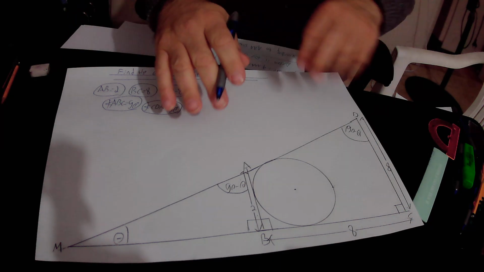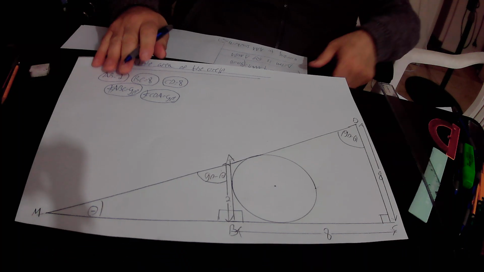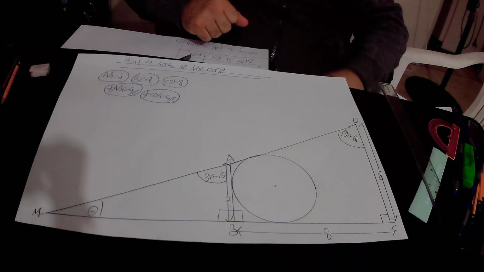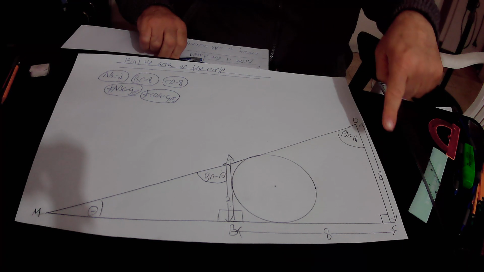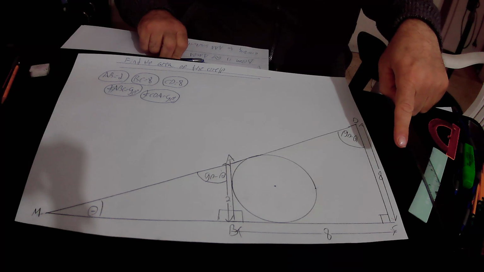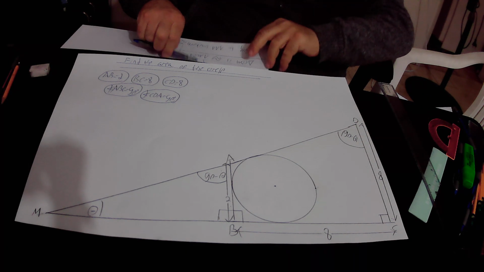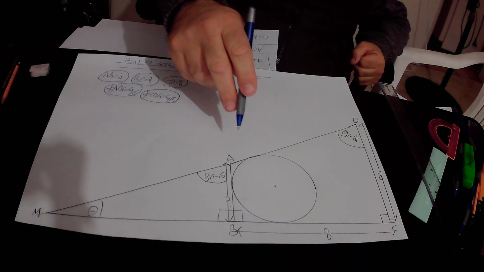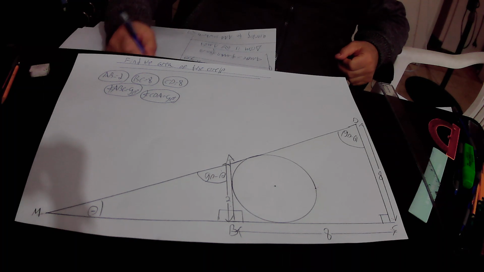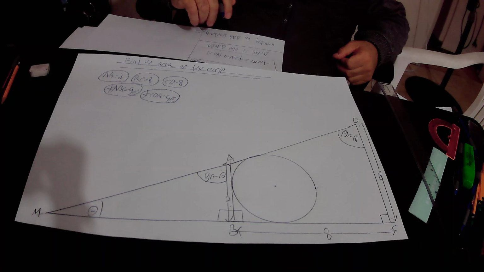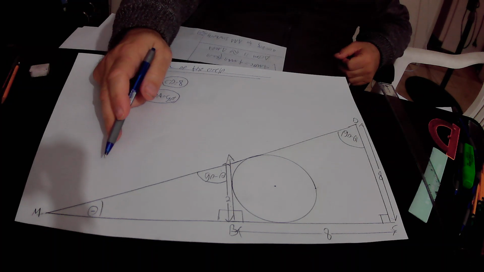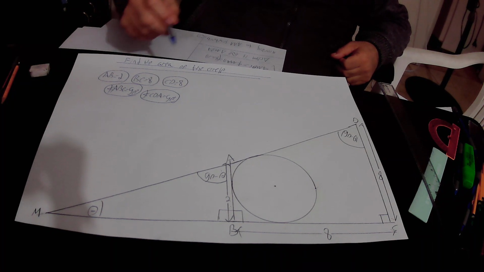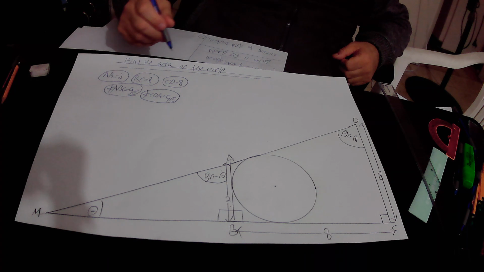And from the fact that those two right triangles are similar to each other, we will conclude that the following relationship exists between their sides. We will conclude that side DC in the right triangle DCM over side AB in the right small triangle MBA equals side CM in the right big triangle DCM over side BM in the right small triangle MBA.